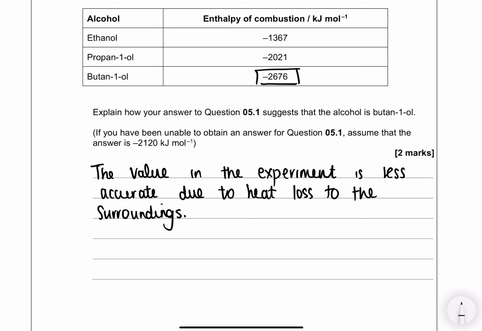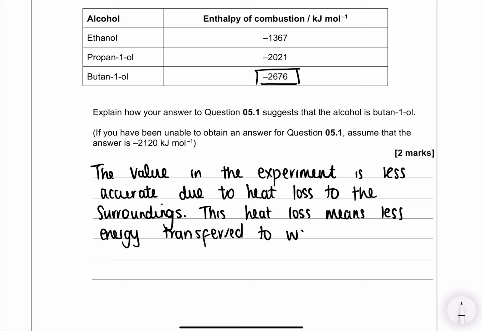And then we need to explain that this heat loss means less energy transferred to the water. So delta H will be less, and it's an exothermic number, it's a negative number, so it will be less in magnitude, less exothermic than the data book value.